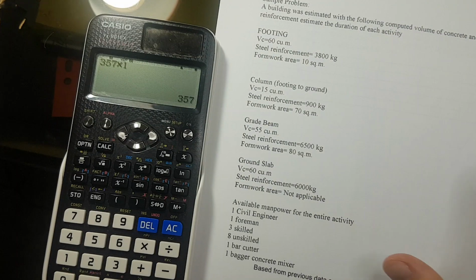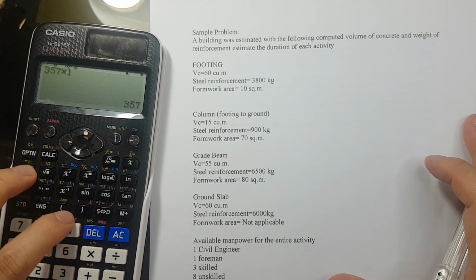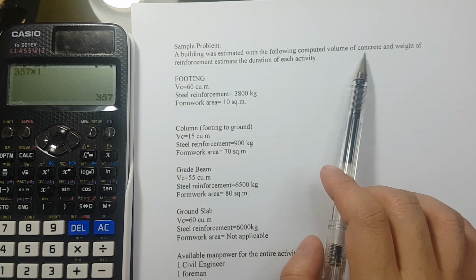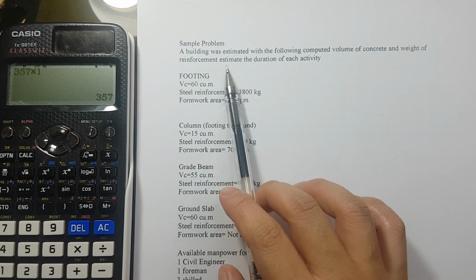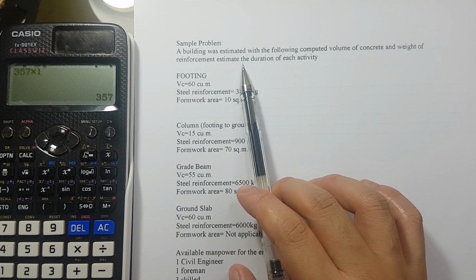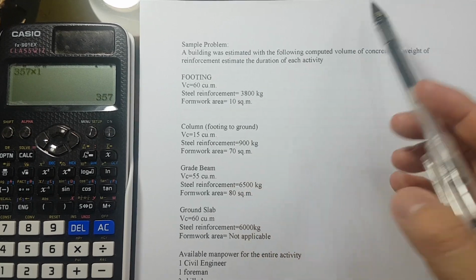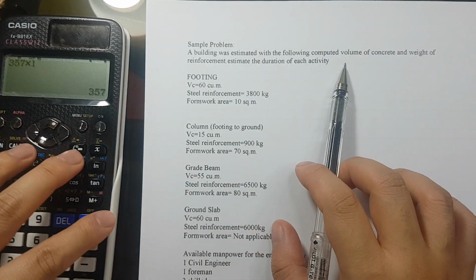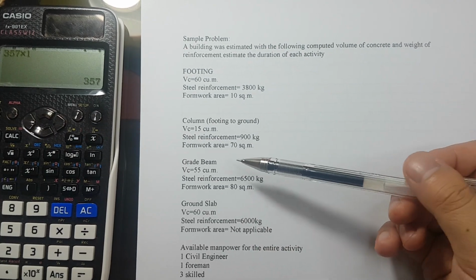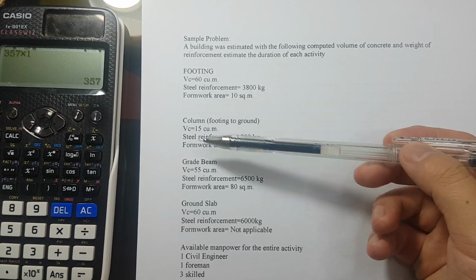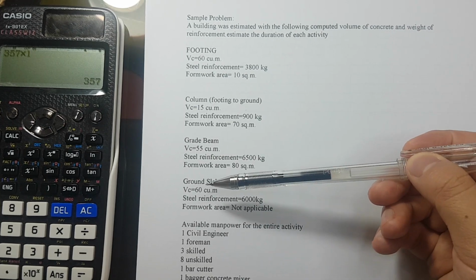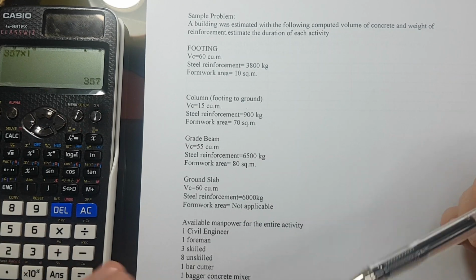Okay? Now, going to the sample problem, we have here, a building was estimated with the following computed volume of concrete and weight of reinforcing. Estimate the duration of each activity. Now, of course, we are always going to start with the footing. After the footing, sa column, grade beam, ground slab, or grade slab, then so on.